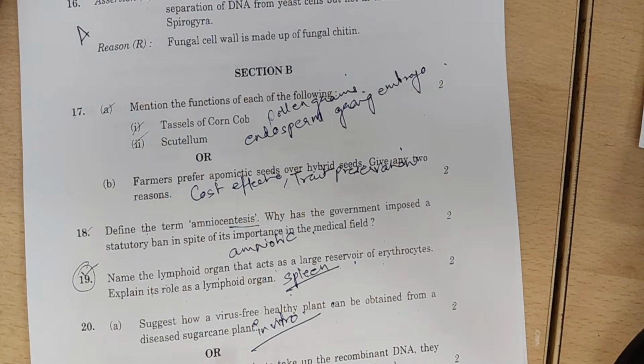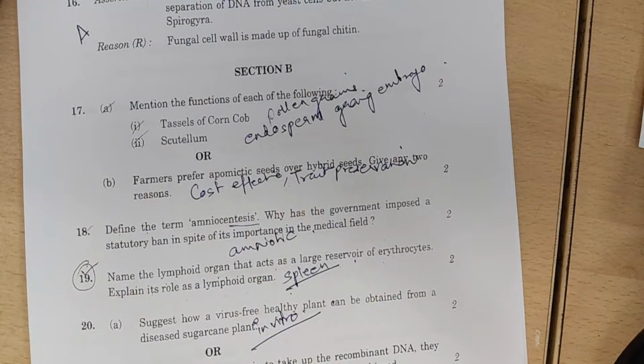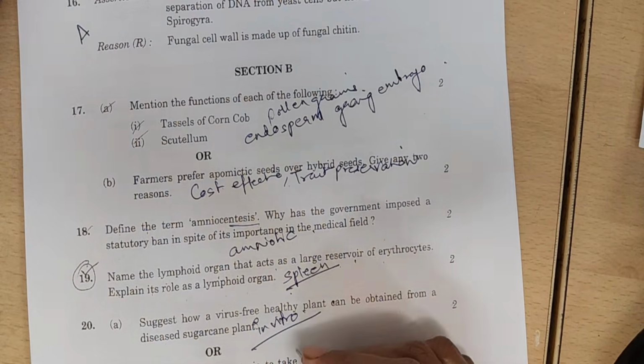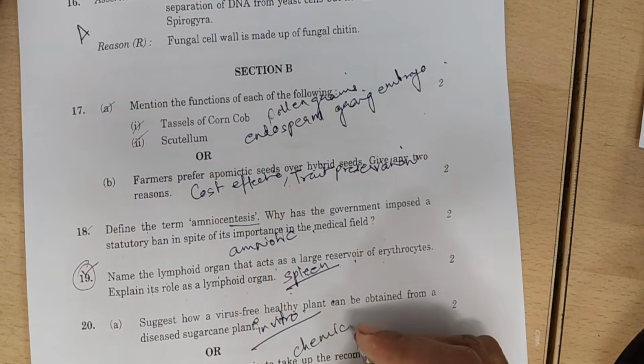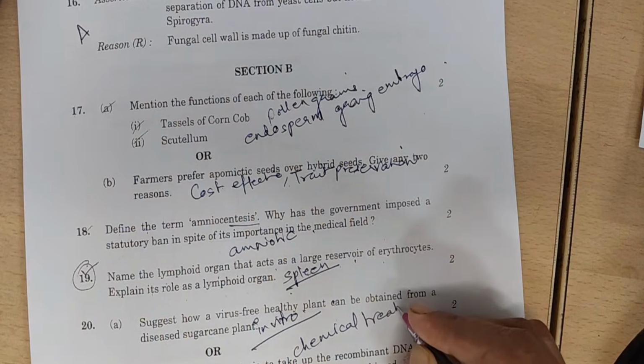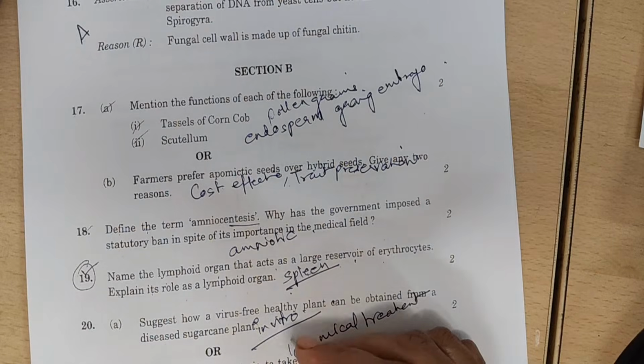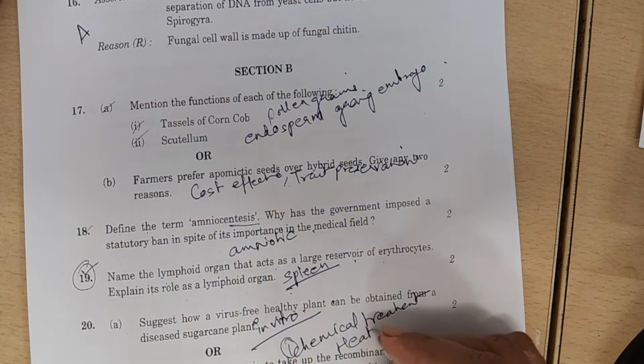In order to force bacteria to take up the recombinant DNA, they must be made competent. Explain how it can be achieved. So it can be achieved through chemical treatment, or second is the heat shock.